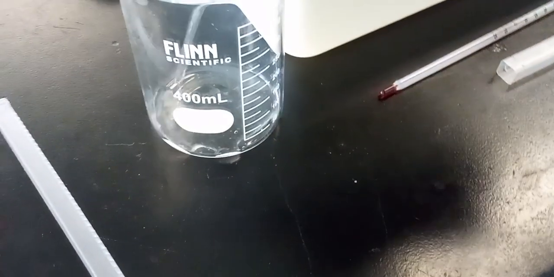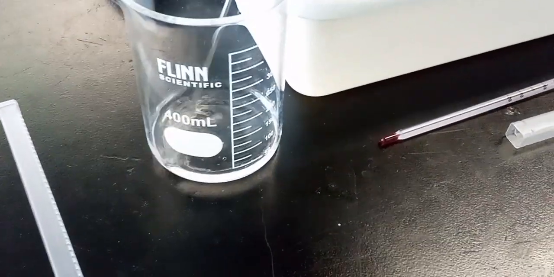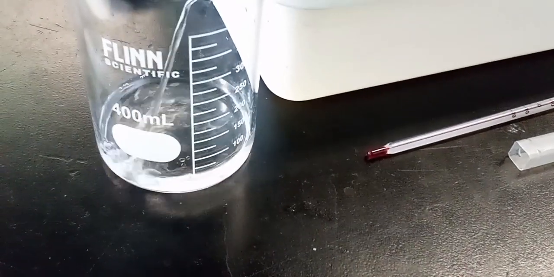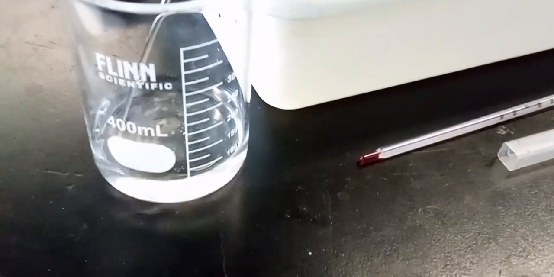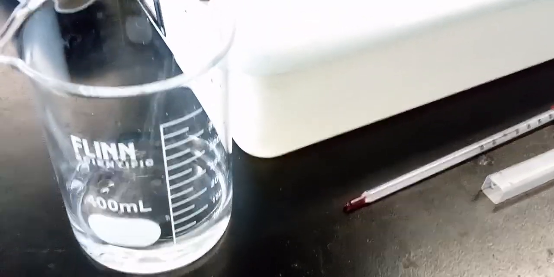This is a liquid, so I'm going to add some hydrogen peroxide to the beaker. I'm going to go to about 120 milliliters. That's a lot of hydrogen peroxide. But then again, because it's only 3%, it's not completely a lot of hydrogen peroxide.